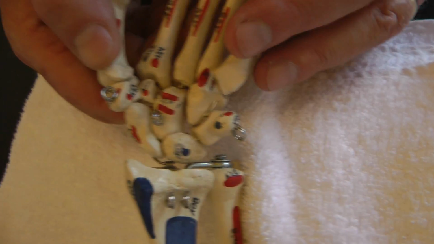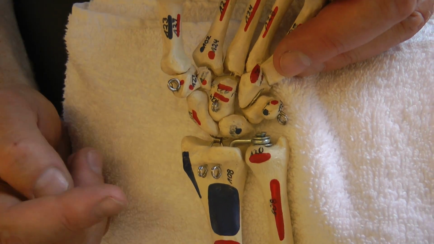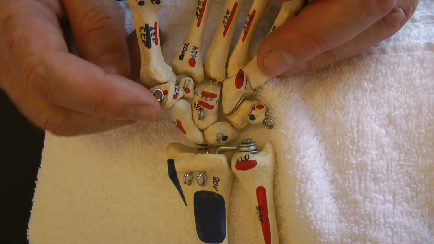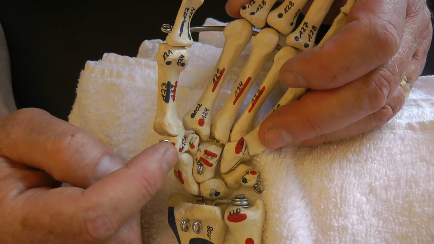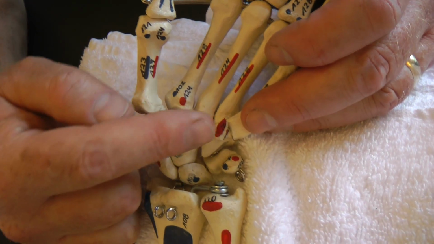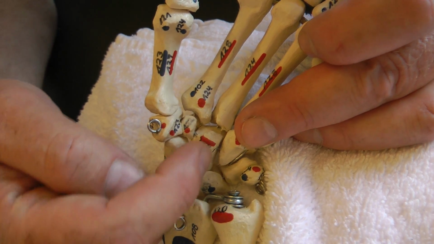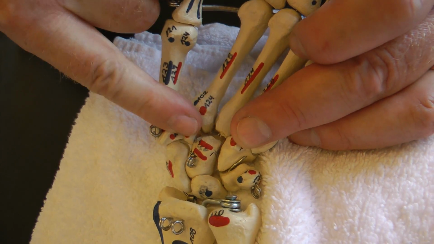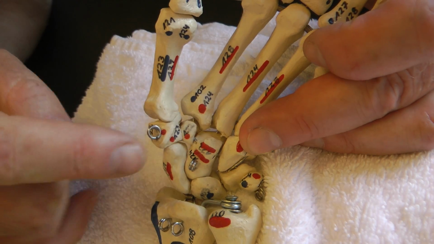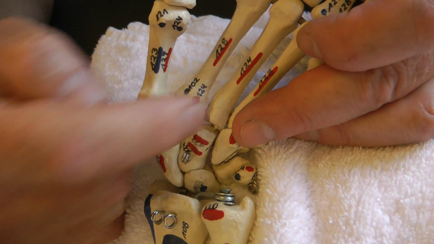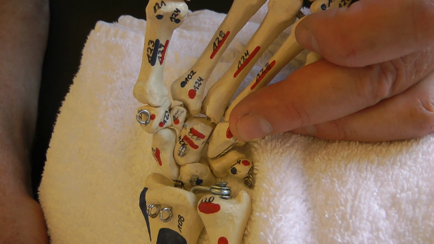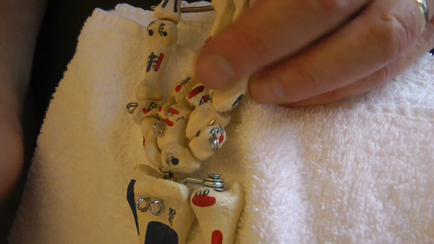And if we turn it over to the palmar surface, we can visualize that the transverse carpal ligament forming that carpal tunnel is right here, and that the capitate is right in the center of it. You see there's not much room between the capitate and that transverse ligament for the 9 tendons and the median nerve to go through there.